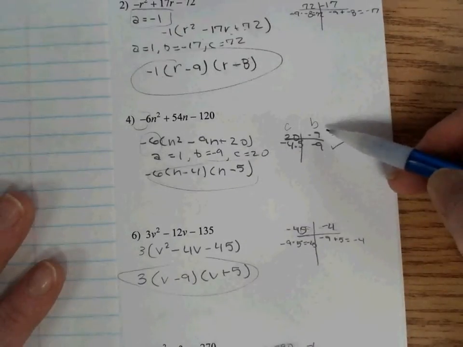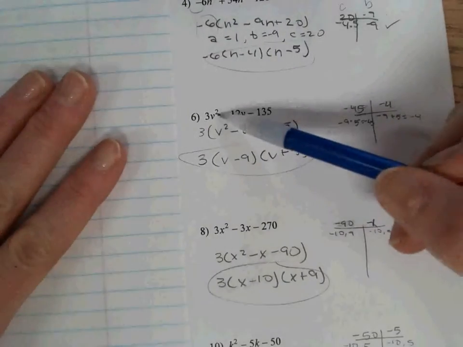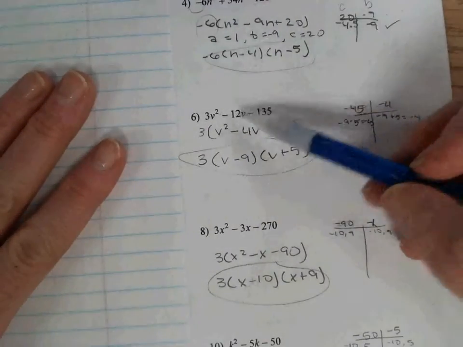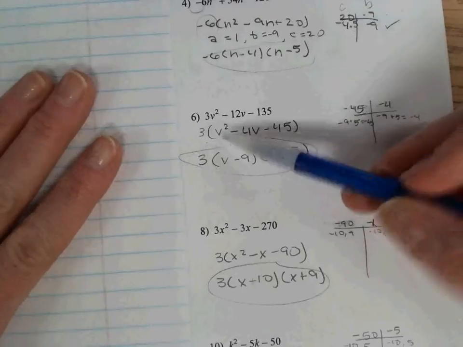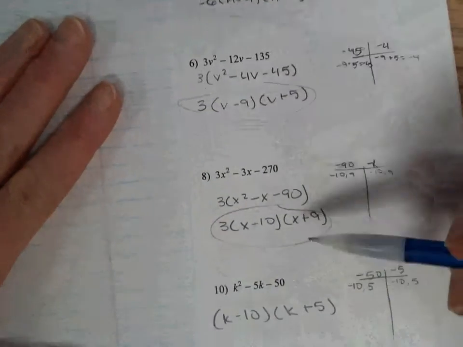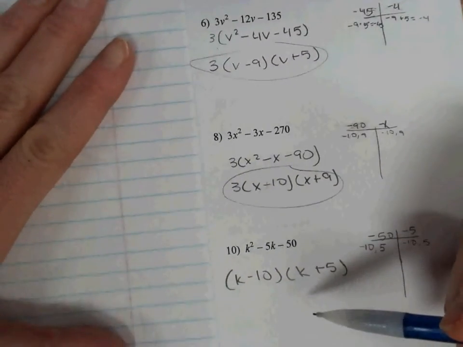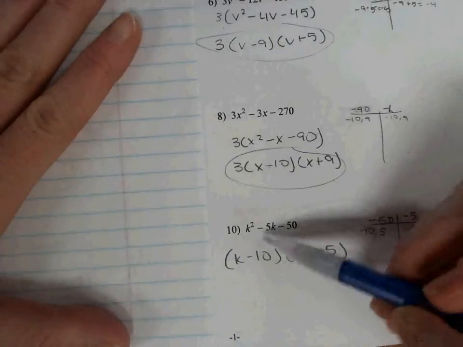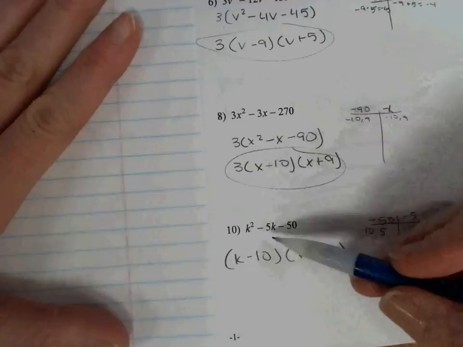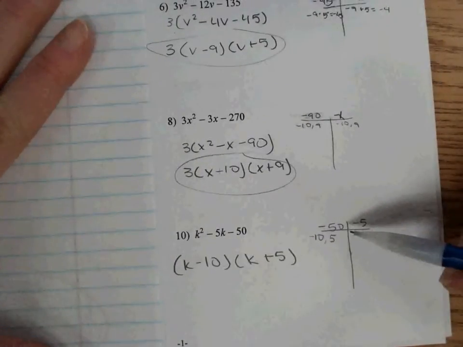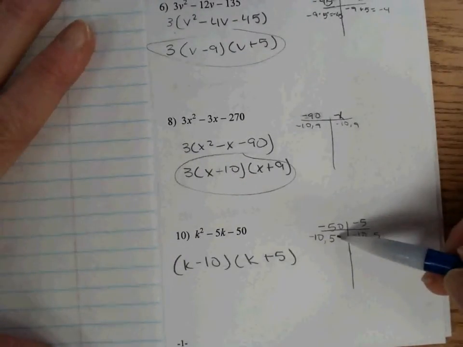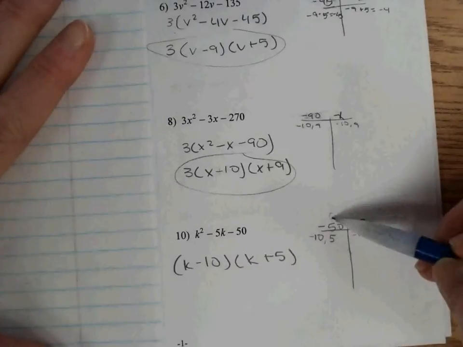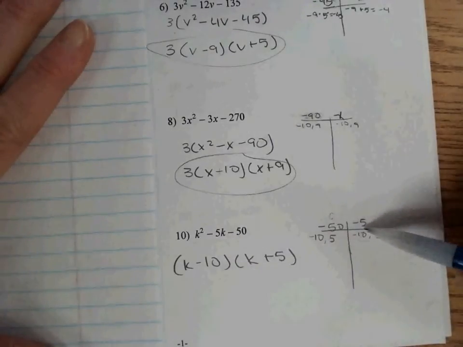And again, every time you could factor out a greatest common factor, and that would force a to equal 1. So we've done problems like this, and then this is back to 2 lessons ago where we just had an a value of 1, and then you could just simply find those two values that multiplied to get your c value and added to get your b value.